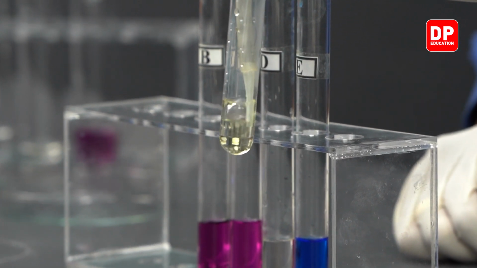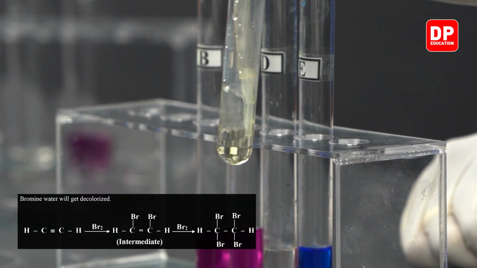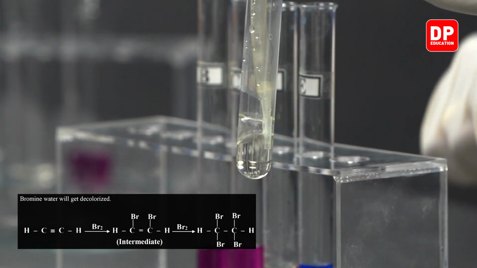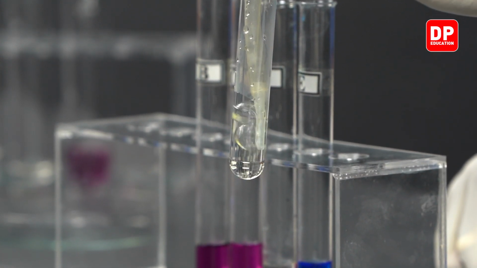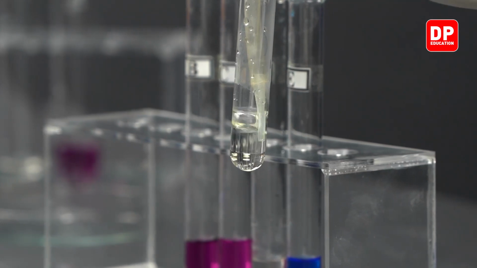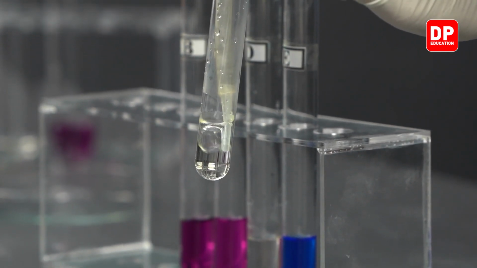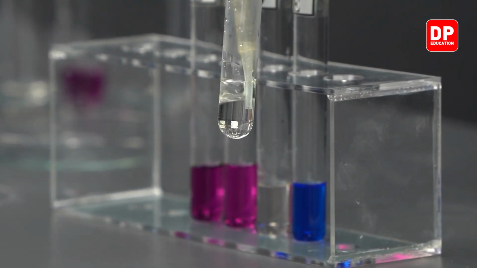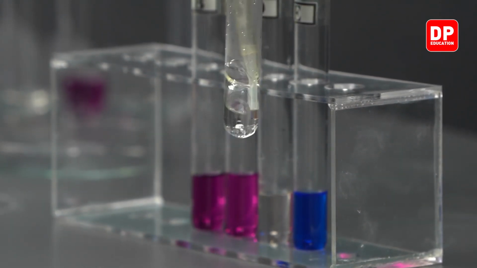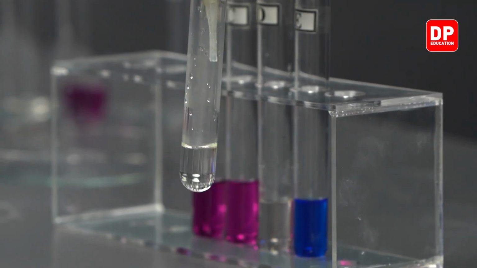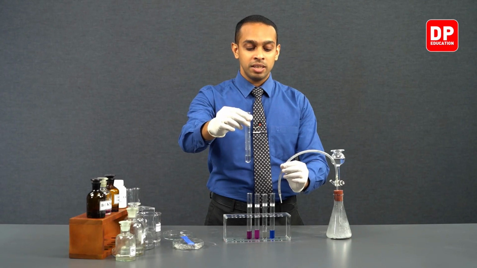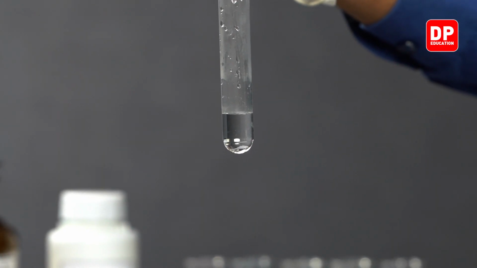Ethane is an unsaturated hydrocarbon, and when we bubble ethane gas or acetylene gas through bromine water, you can very clearly see the bromine water is now getting decolorized. If you observe the color now, you can see bromine water is completely decolorized.